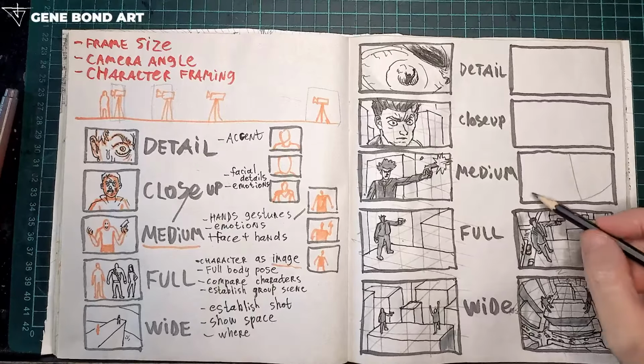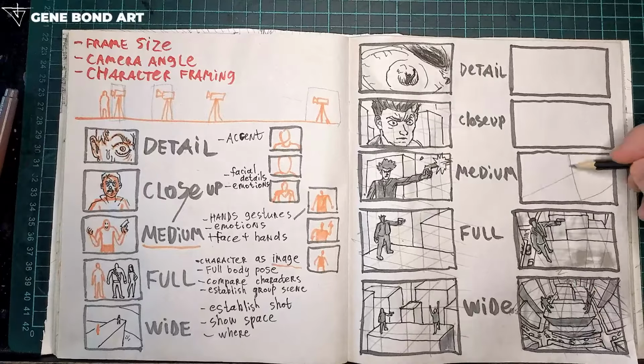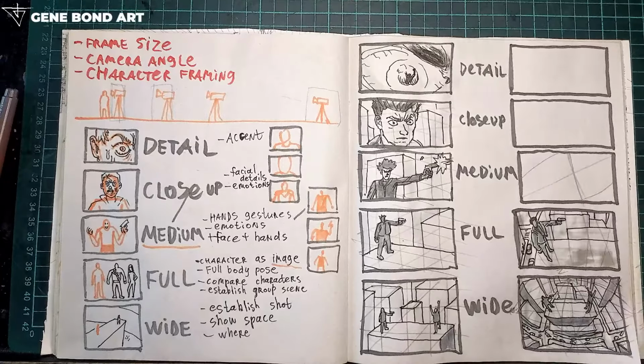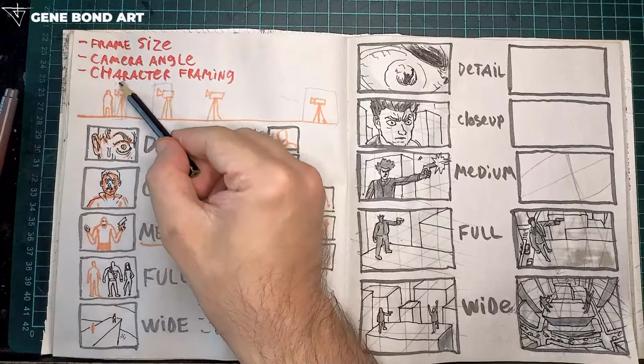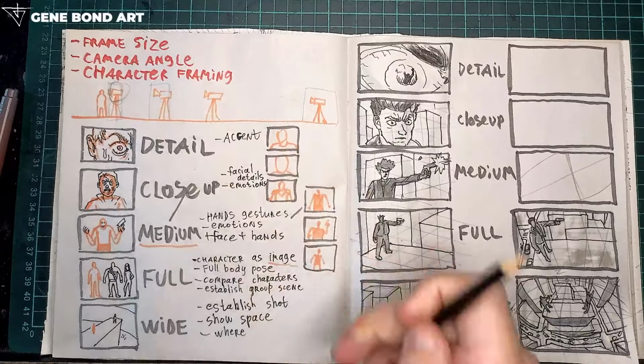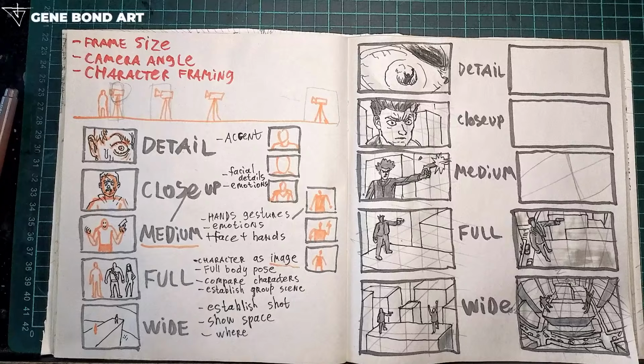So same, let's make fisheye for medium shot. So again, like camera very close. It's not a zoom, camera very close, and it's like a little wide lens camera.